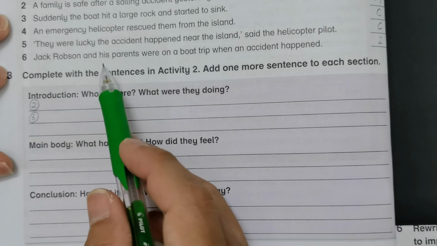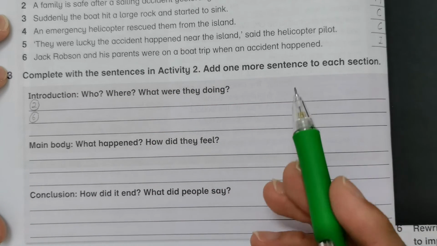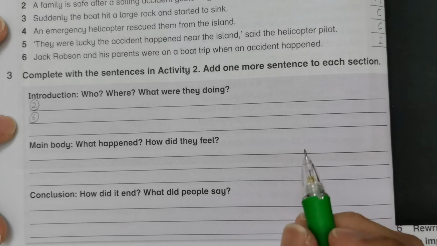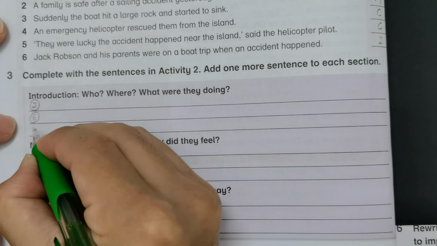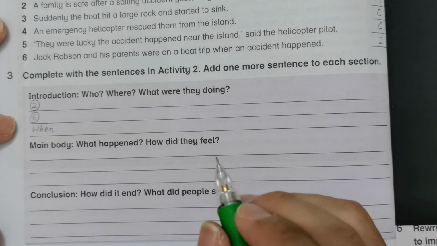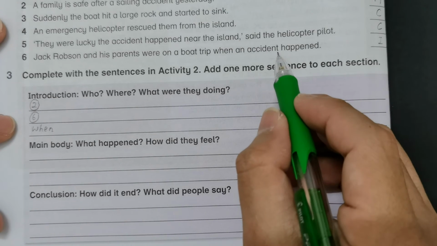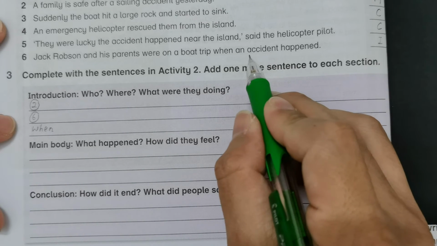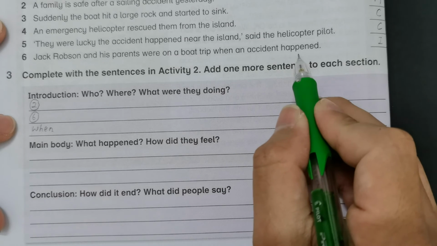Jack Robson and his parents were on a boat trip when an accident happened. So we add one more sentence. Maybe you don't have the clue to write it, and there's a trick here. You can write something about the accident that happened.